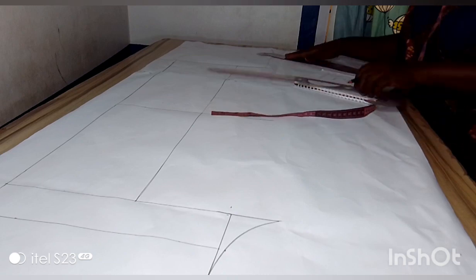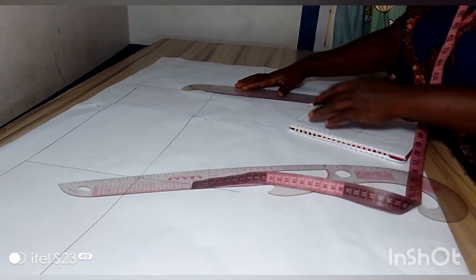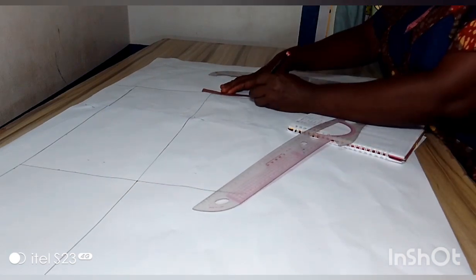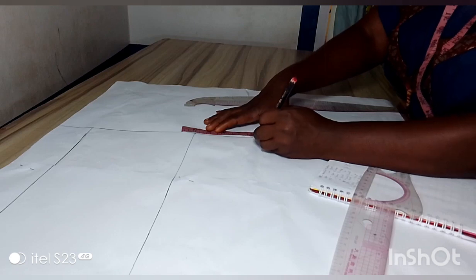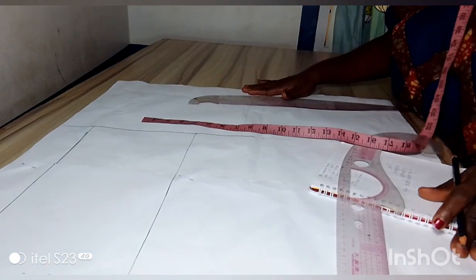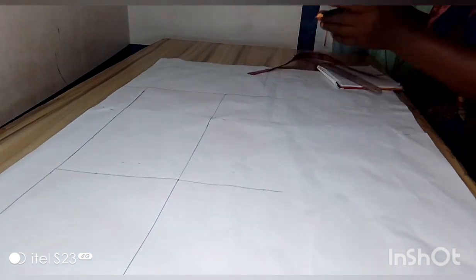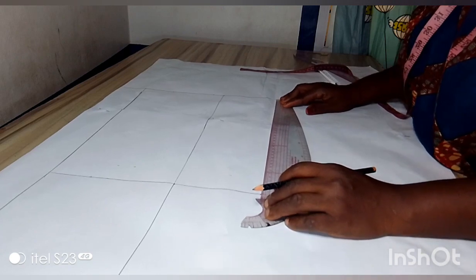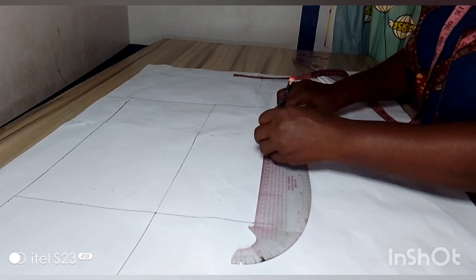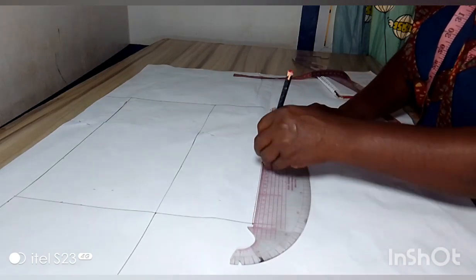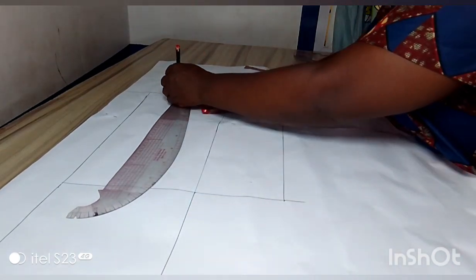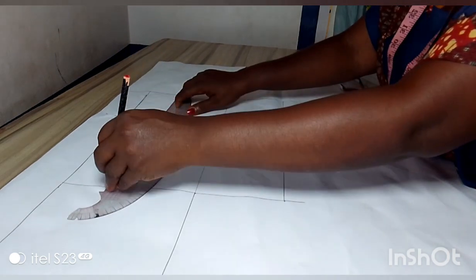Then you will come to your trouser length. You mark the same thing. You mark your 4.5. Mark your 4.5. Then you do the same thing here. Mark your 4.5 here. Then you are going to connect all the markings. So from here, from my ankle straight to my knee, like that. Then you do the same thing on the other side. From my ankle straight to my knee, like that.